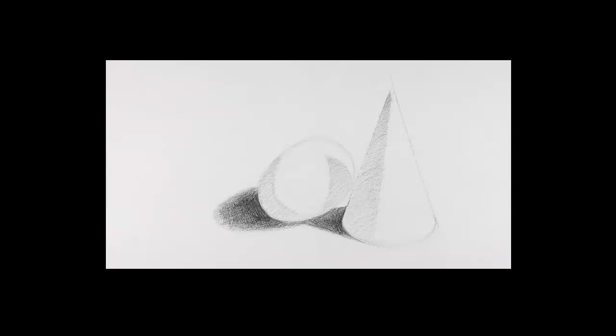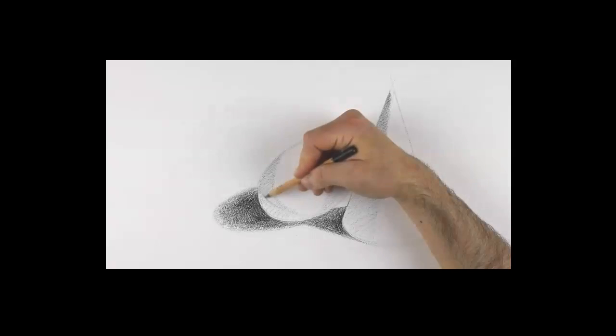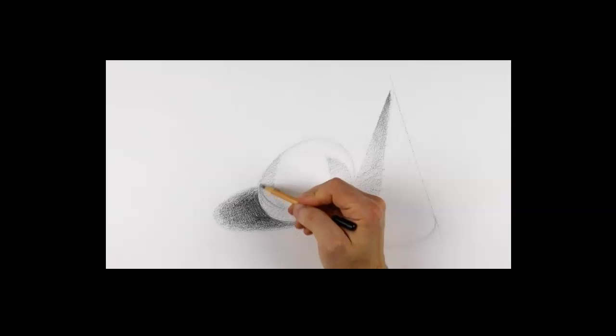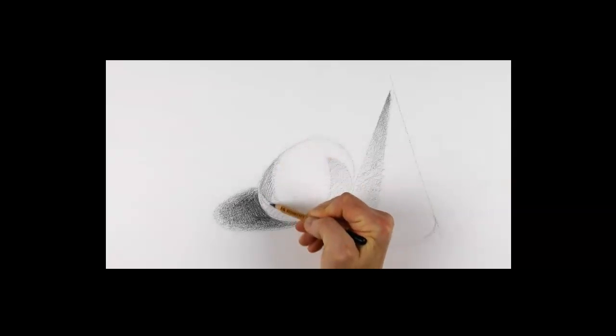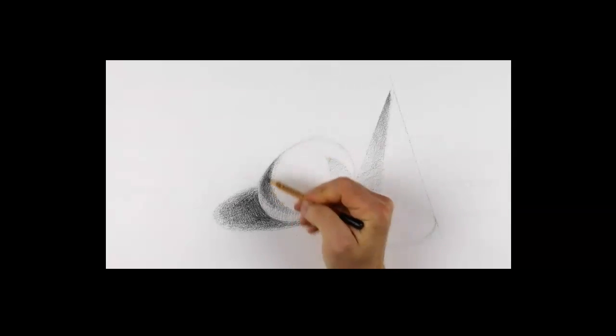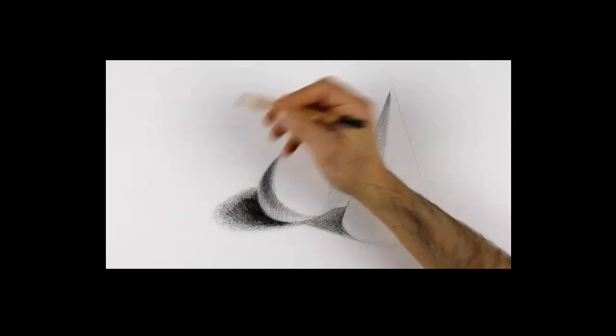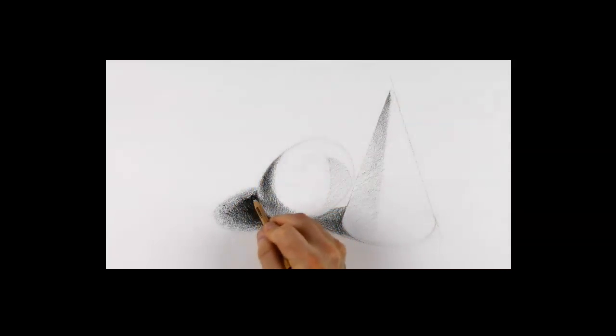No amount of shading is going to fix a problem with the size, shape, placement, or proportion of any of your objects. Once you're confident in the accuracy of your drawing, you can begin darkening up the values. To do this, you'll first see me define and darken the core shadow on the egg. Next, you'll see me darken the occlusion shadow, pushing the pencil to its darkest limits.